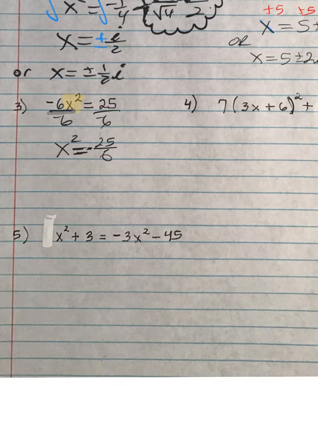And then we can use the square root property. Take the square root to undo the variable being squared, and that negative belongs inside the square root. So let me go back and fix that. So it's negative 25 over 6.